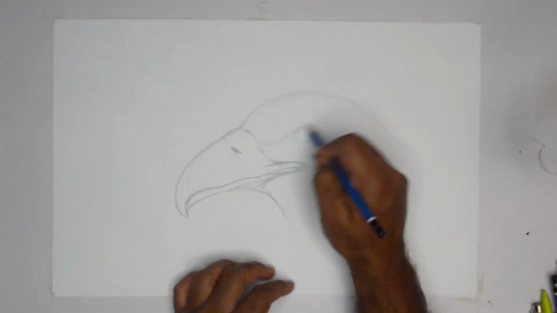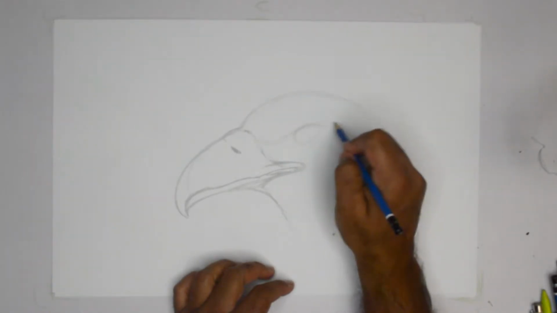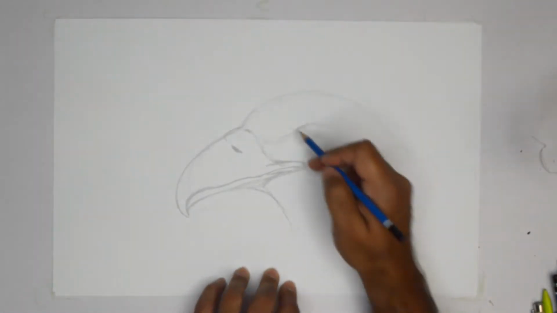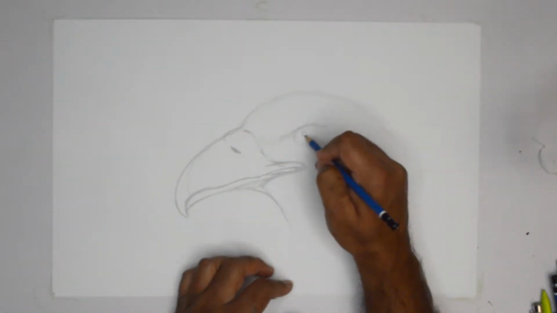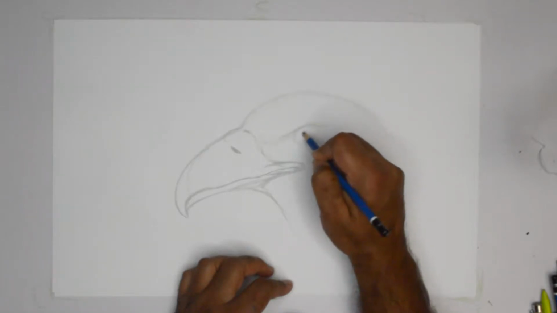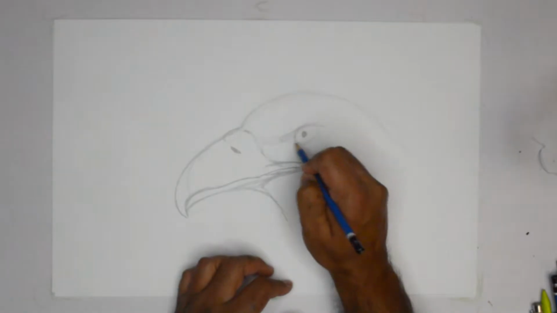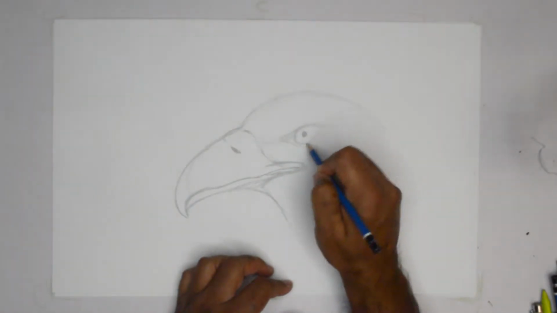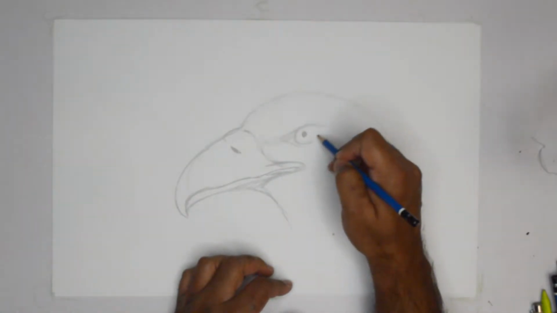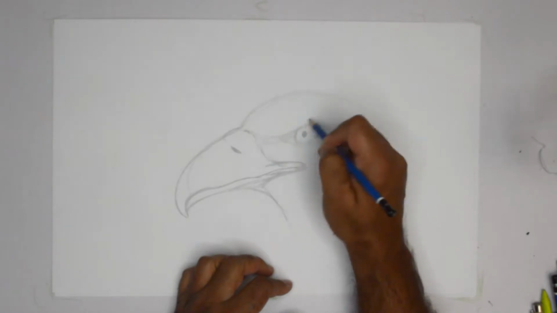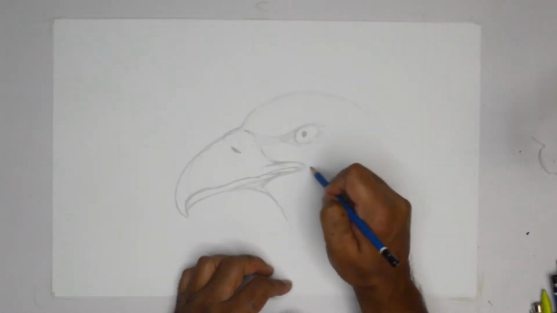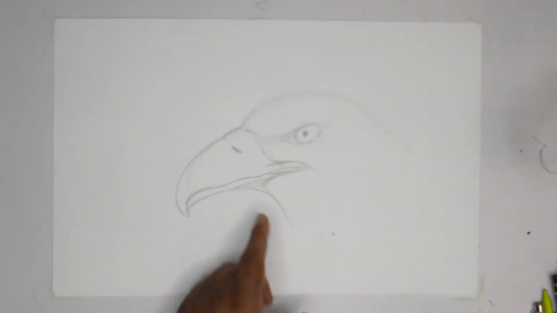We can put it right here, I think. So there's the bird's eye coming into view, and then have elements right around it just blending in, sort of like that. And that is how we do the beak of an eagle.